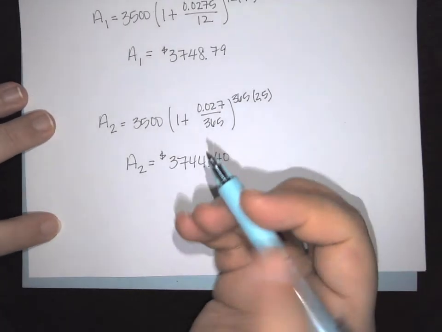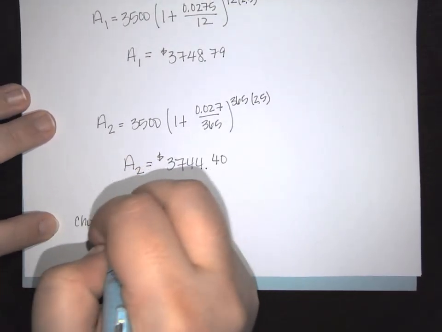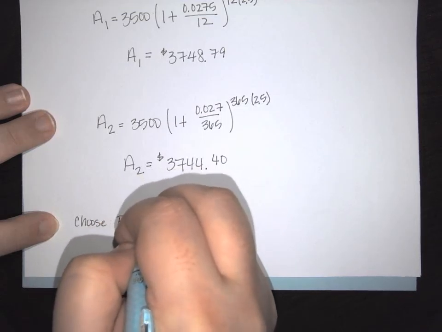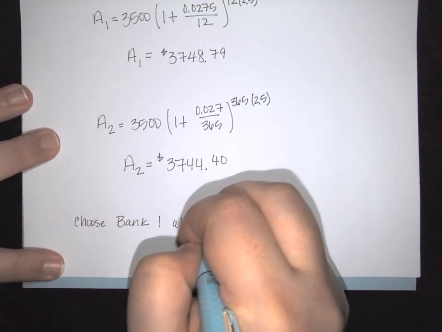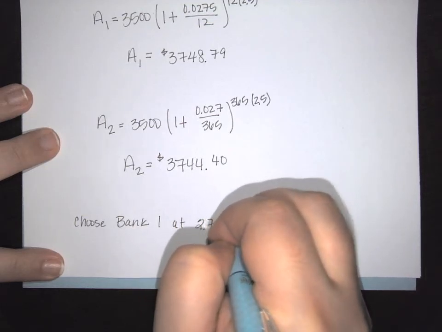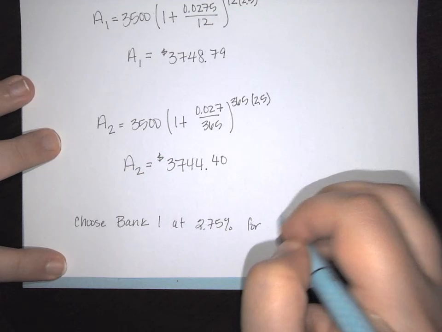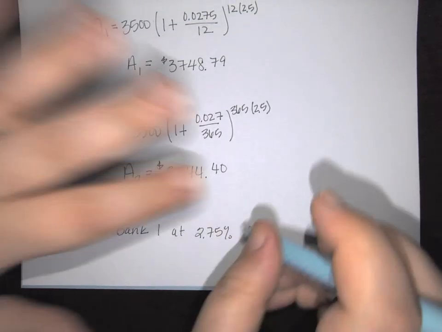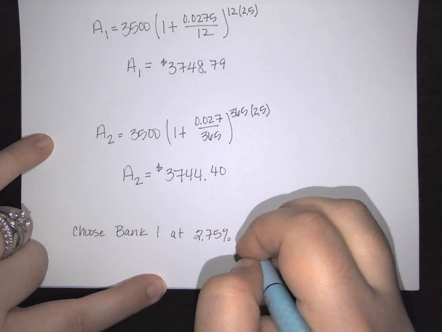So in this case, you would want to choose Bank 1 at 2.75% compounding monthly.